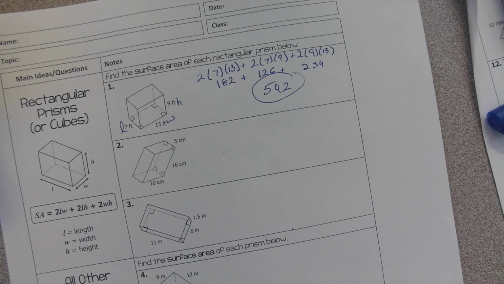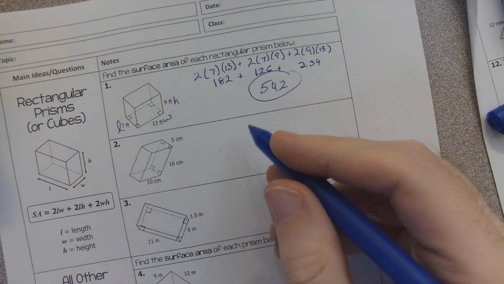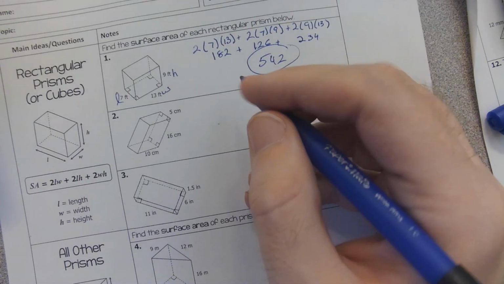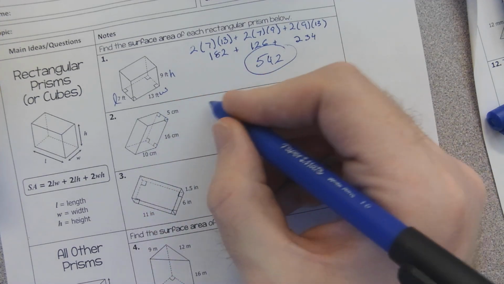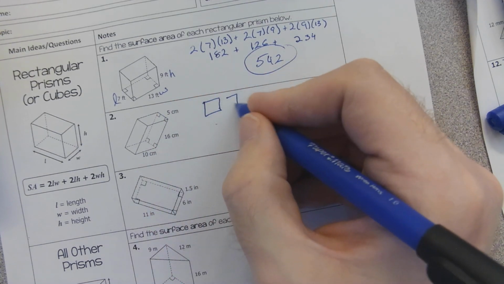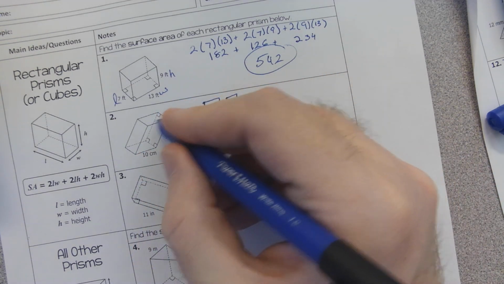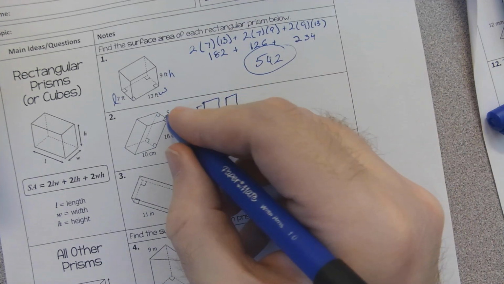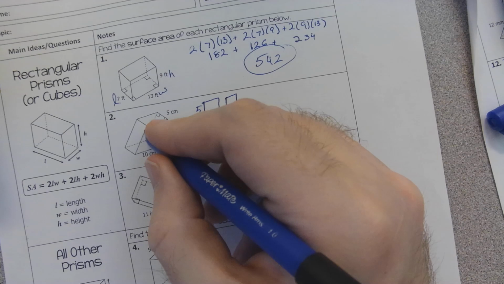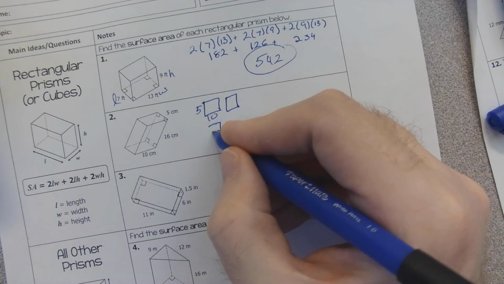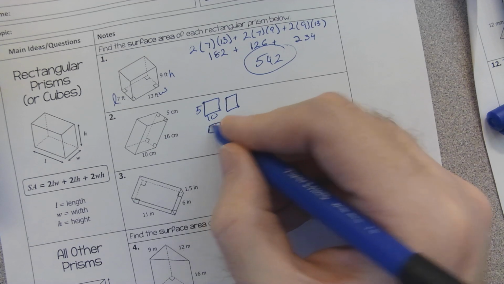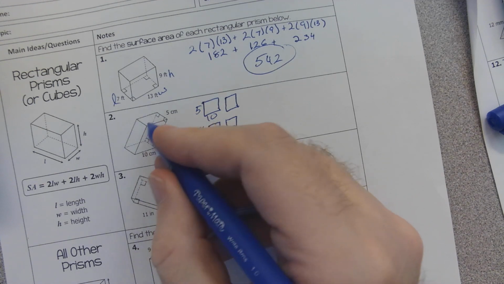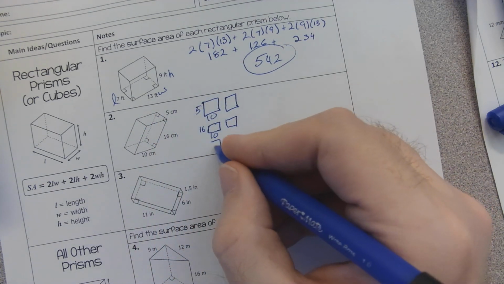Okay, so if you use the formula, plug in, there you go. Now, if you want to separate it into its smaller shapes, well, then you've got top and bottom. Well, that's 5 and 10. Then you've got front and back, which are 15 and 10. Sorry, 16 and 10. And then you've got left and right, which are 5 and 16.